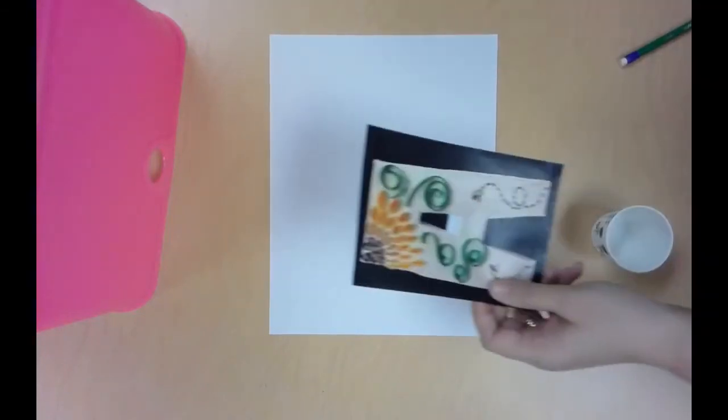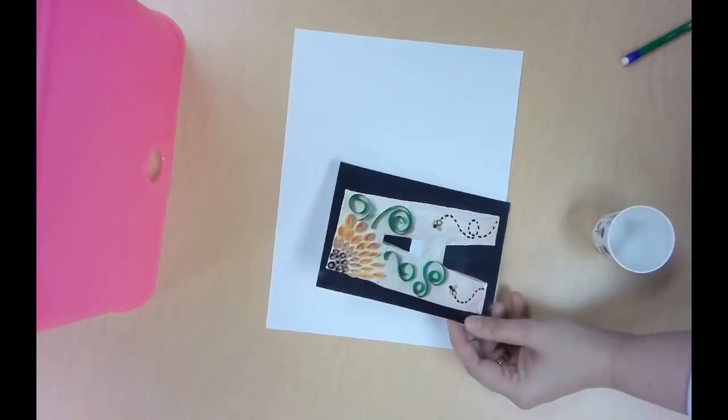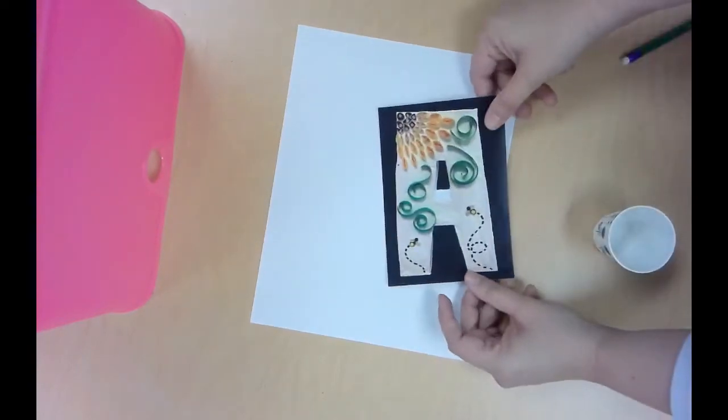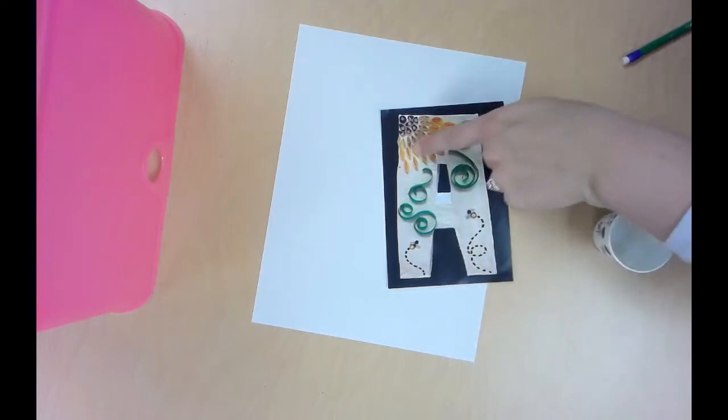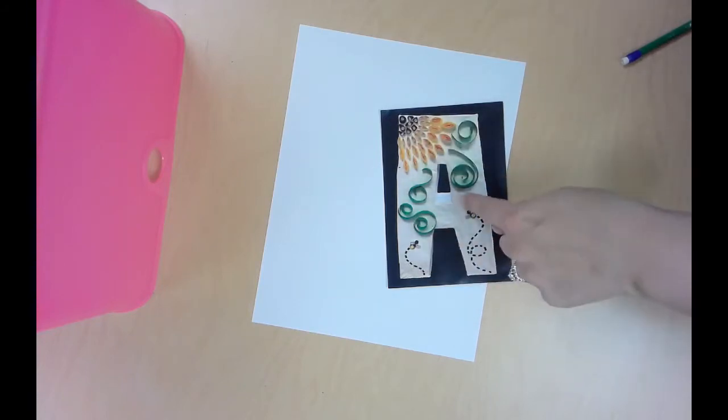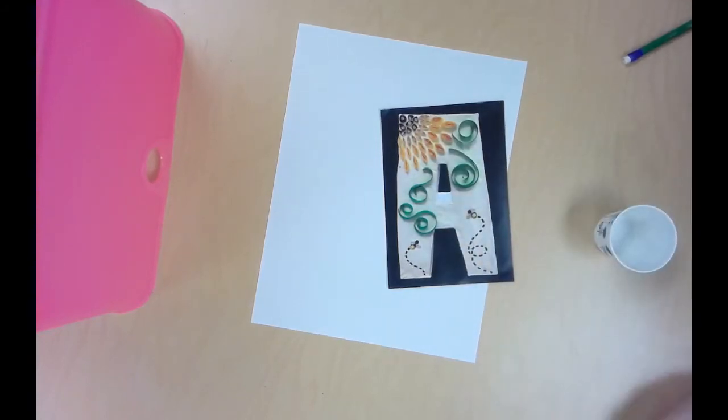Alright, so for this project, we're going to be creating a 3D paper mache letter, and you can see on this example that they did their initial. You can either do your first initial or your last initial today, and then we're going to paper mache the letter, and then we're going to do a technique called paper quilling on top. Okay, so that's kind of an example of what it will look like when it's done. And I've posted examples in your Google Classroom for you.